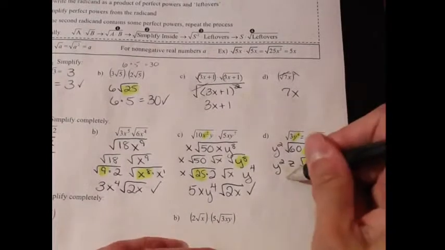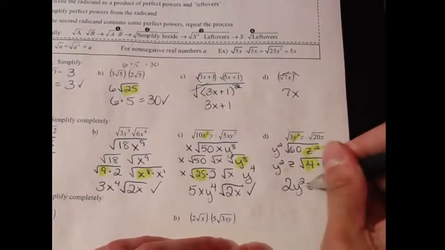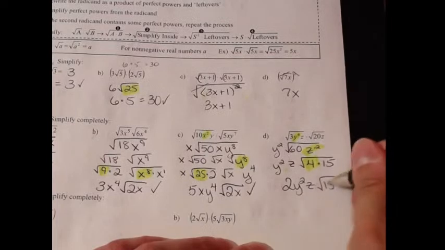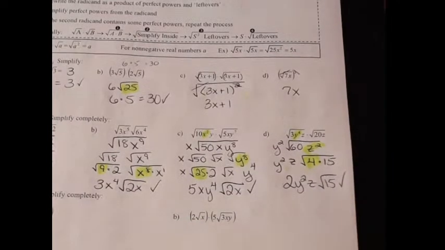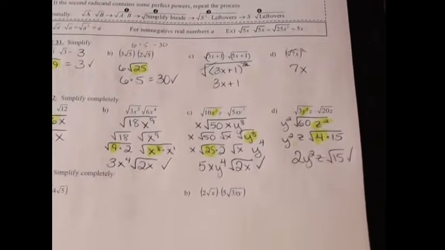Okay, let's write our answer. Square root of 4 is 2, so I'm going to put that first. Then I have y squared z. And then I have square root of 15. And we're done. 15 does not have any perfect square factors. That's why we would leave it as is. Beautiful.